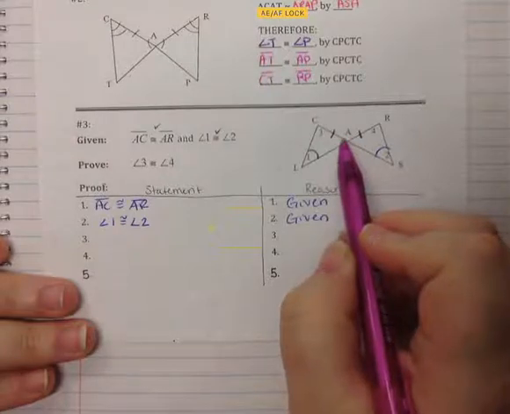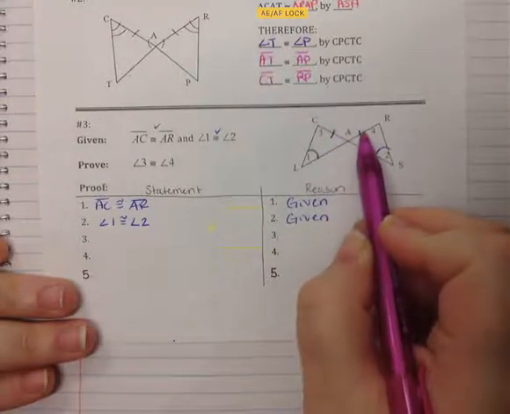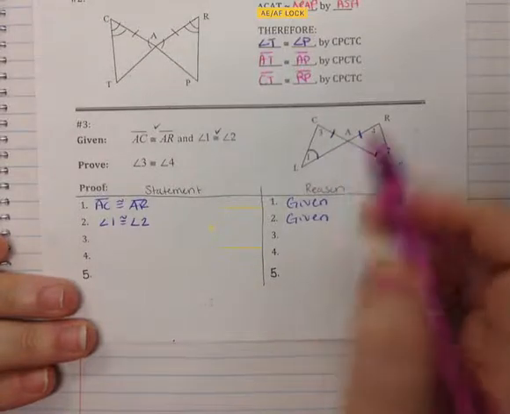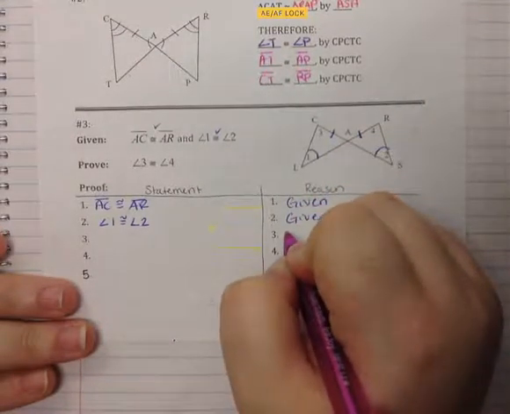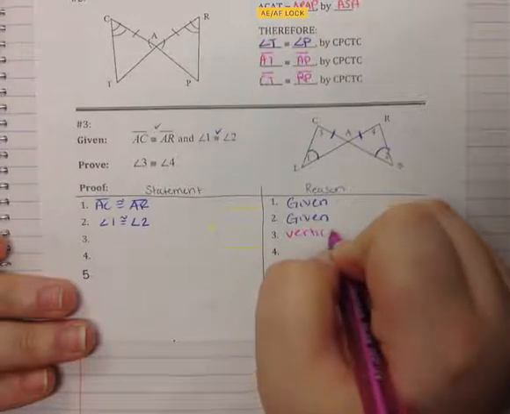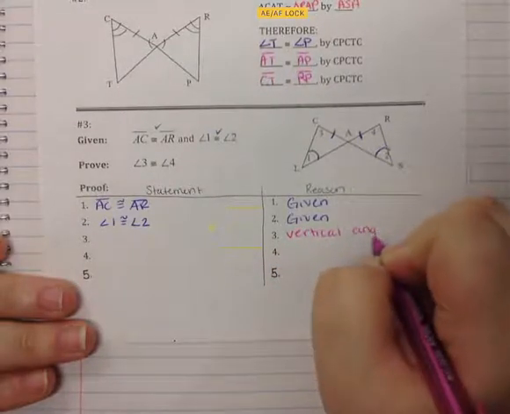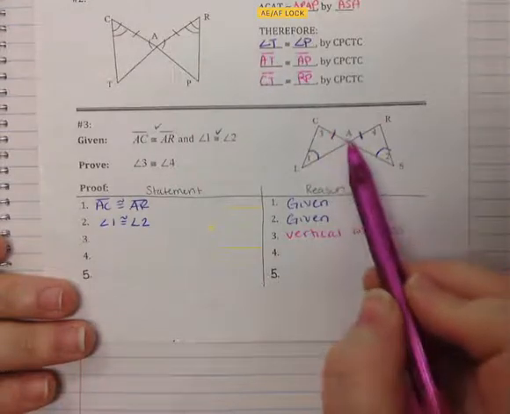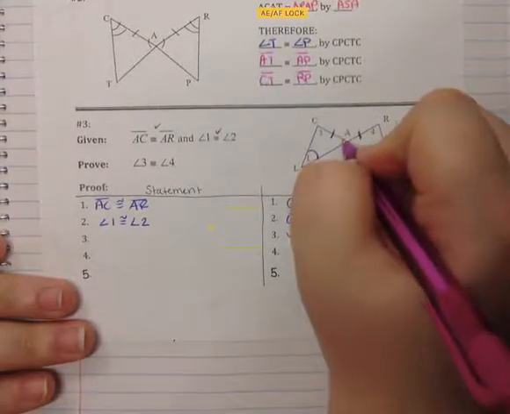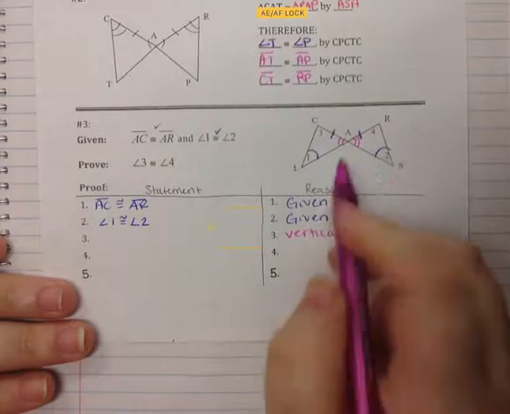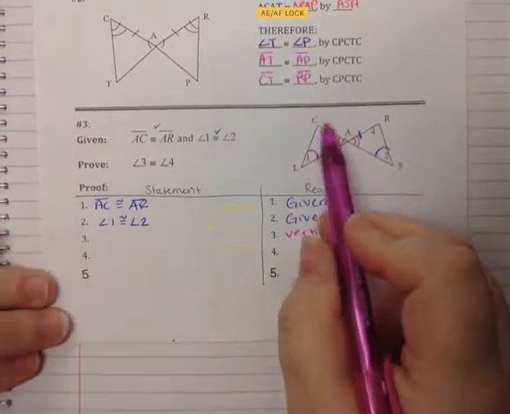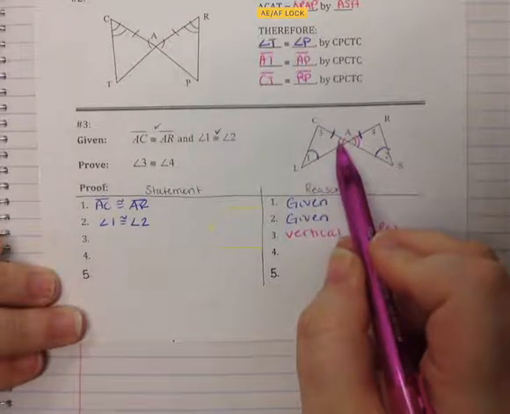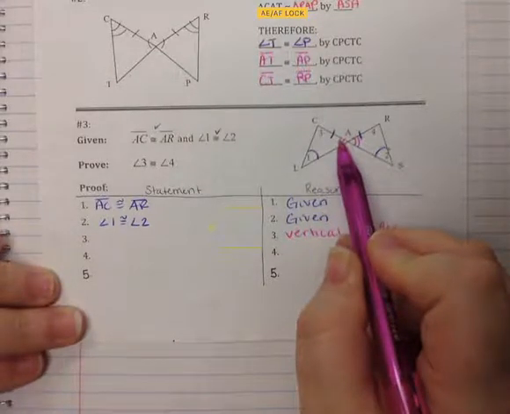So since the triangles are touching here and it forms an X, that means we're actually going to have vertical angles. So I know that for reason 3, I'm going to have vertical angles. Vertical angles are congruent, so I just need to make sure I name these correctly. I know I want to have these two arcs, these two angles. So I'm going to name it from this triangle first, and it does not matter how you name it as long as your A is in the middle.